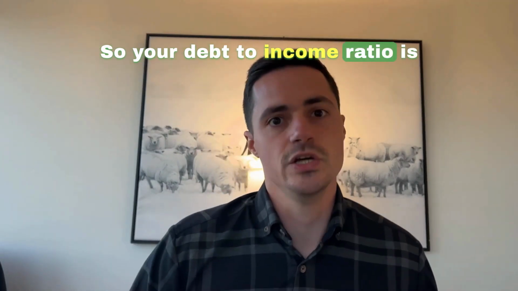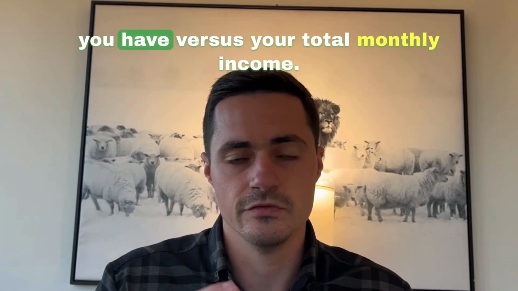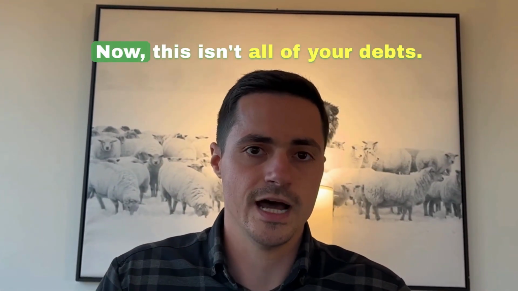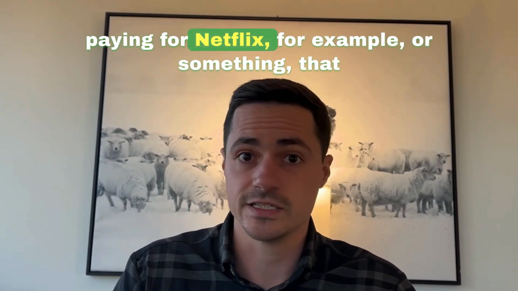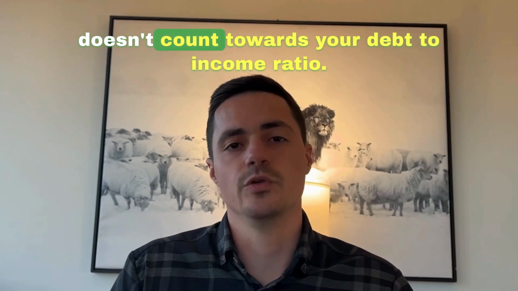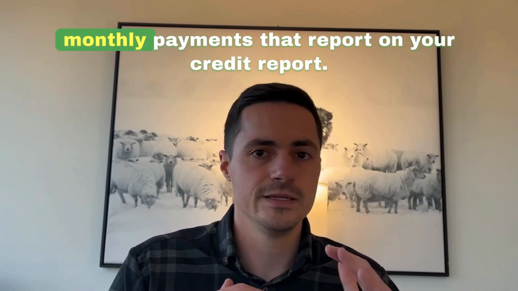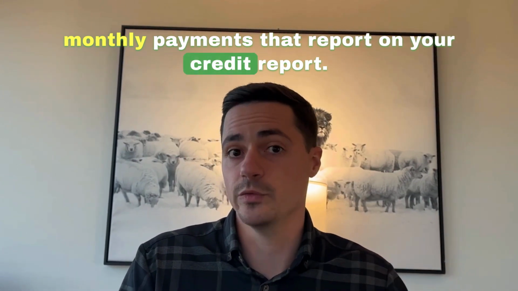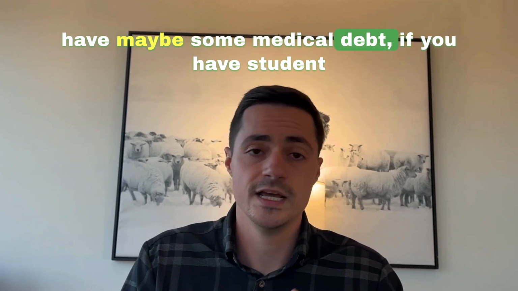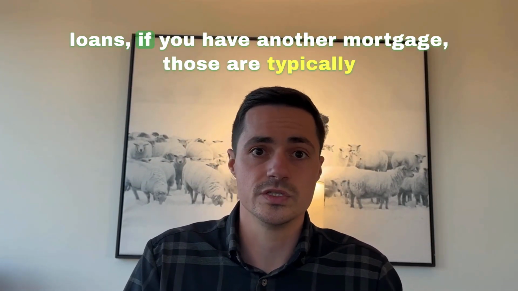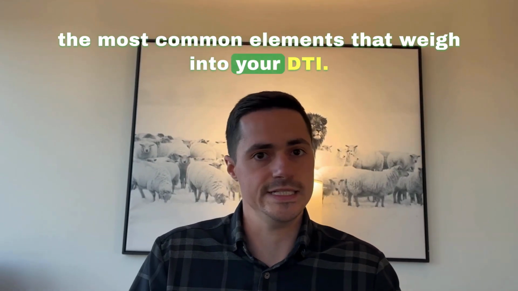So your debt to income ratio is pretty much what it sounds like. It's the amount of monthly debts that you have versus your total monthly income. Now, this isn't all of your debts. So like your cell phone bill, or if you're paying for Netflix, for example, that doesn't count towards your debt to income ratio. The debt to income ratio is based on the monthly payments that report on your credit report. So if you have a car loan, if you have maybe some medical debt, if you have student loans, if you have another mortgage, those are typically the most common elements that weigh into your DTI.